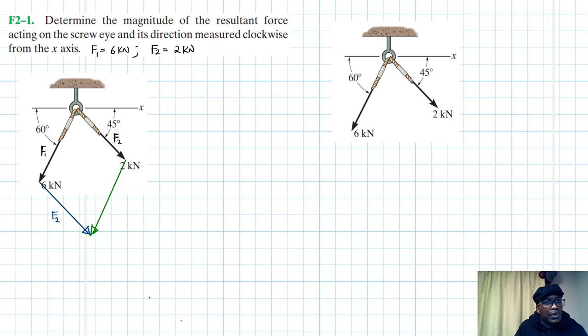Then we'll have the resultant from the tails of these two vectors to the heads of these two new vectors that we've drawn. So we have drawn a parallelogram and our resultant force.